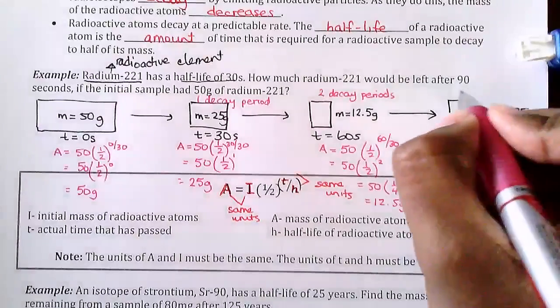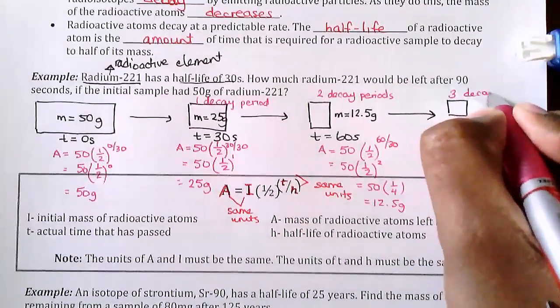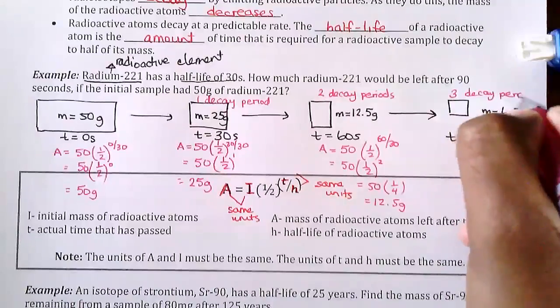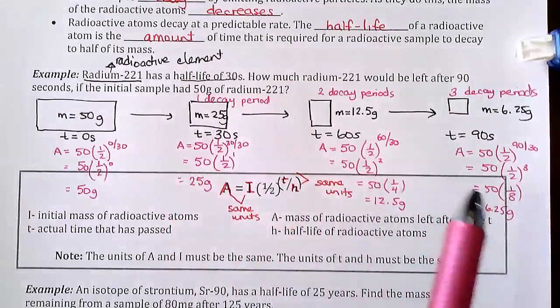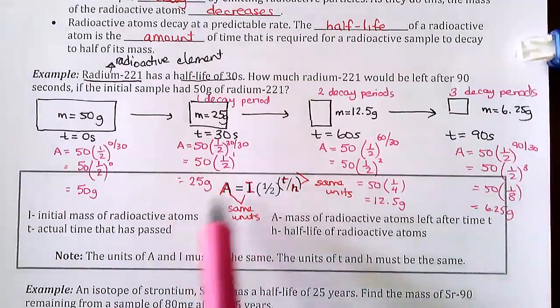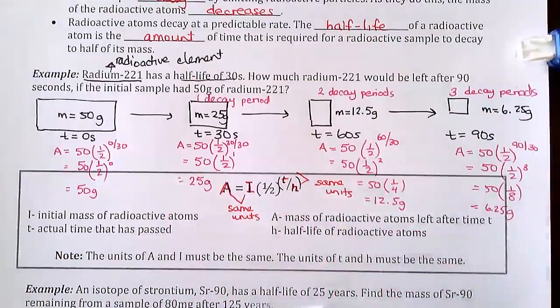Again, the 3 represents 3 decay periods, because each decay period is 30 seconds, and we've passed 90 seconds. So we can see that the formula works well. I can use this formula to determine exactly how much of the radioactive element I have at any given time. So that's what we're going to do with these examples.